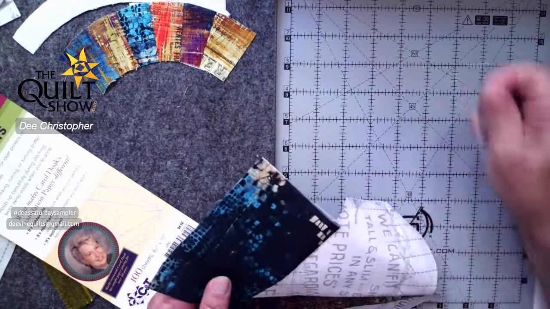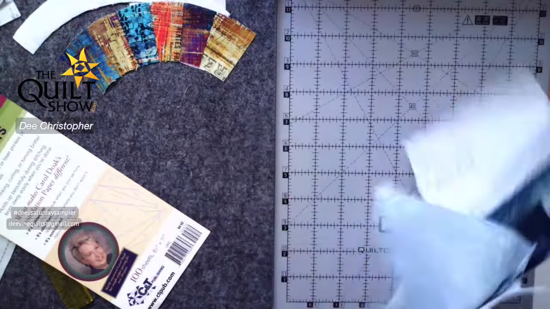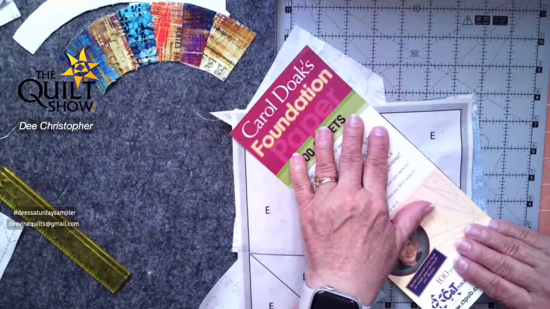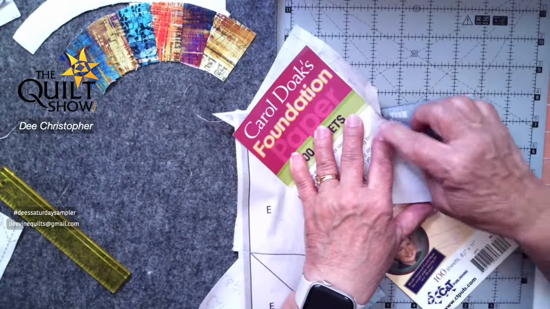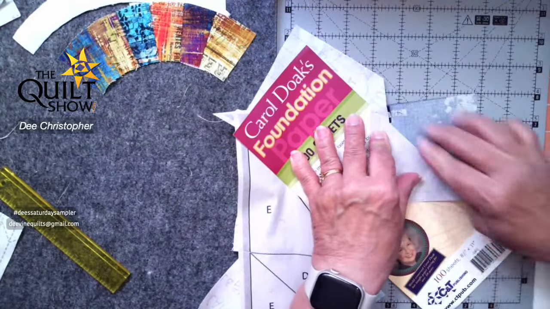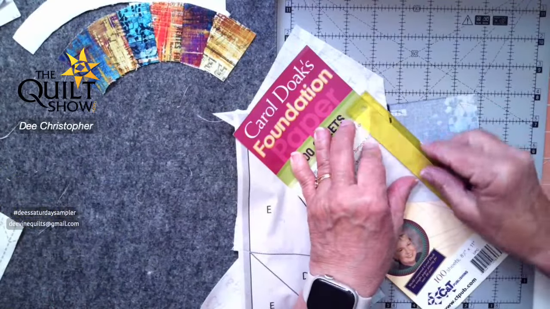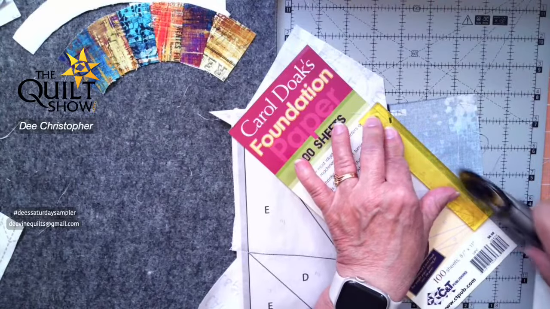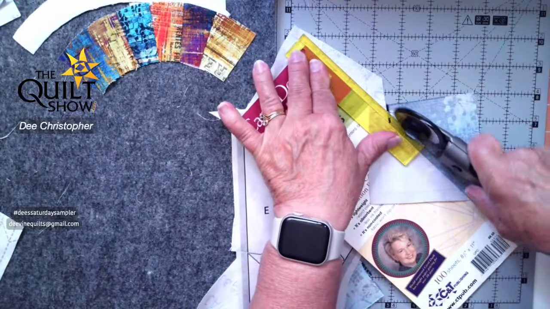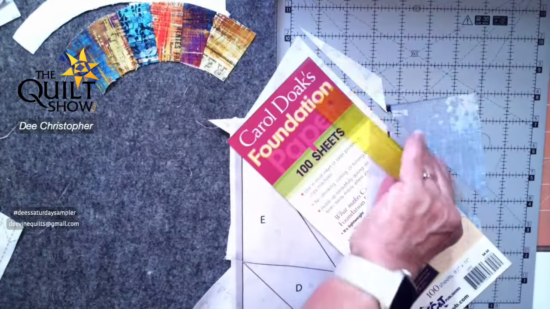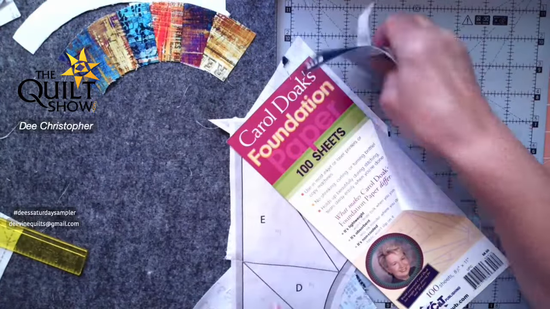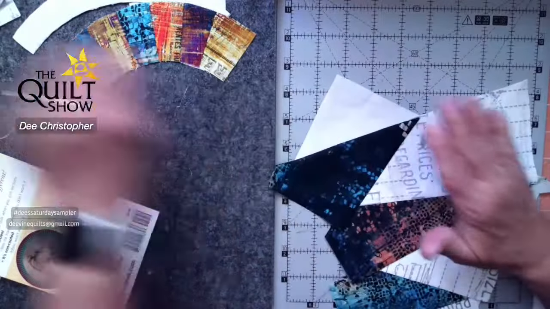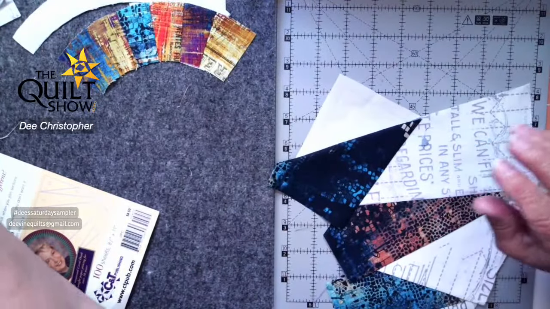Good. All these threads and stuff. All right, our last piece. I'm going to trim so I know where to lay it. So I bend that back, trim it. And I just slide that little ruler up. It slides along there quite well. Usually do not have much trouble with that at all.